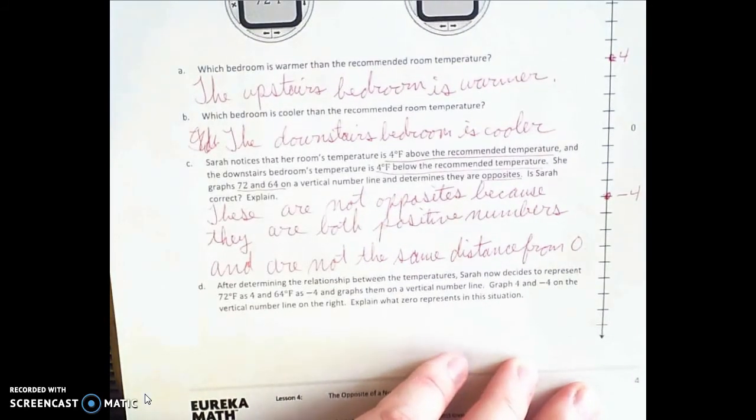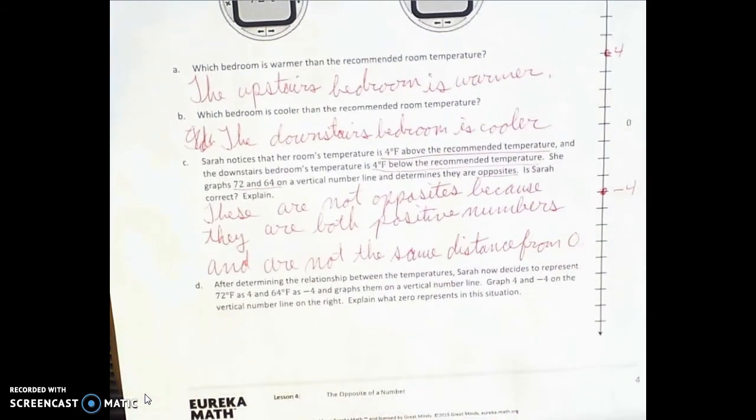Okay, so now in this case, we're looking at 68 degrees Fahrenheit as our reference point. So in this case, the 0 is represented by 68 degrees Fahrenheit because that's the recommended room temperature.